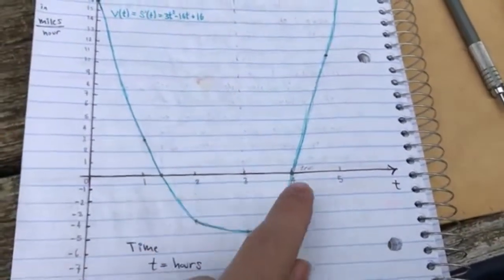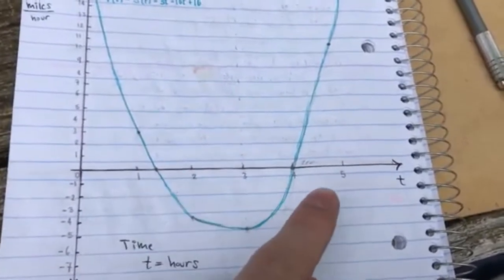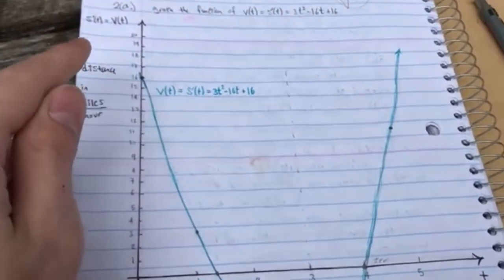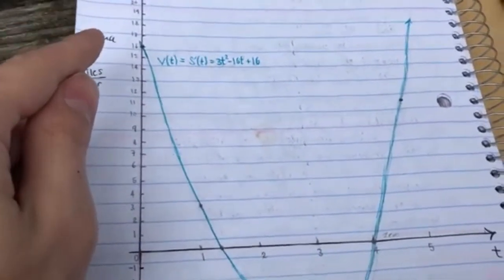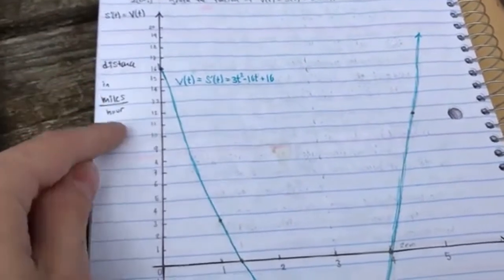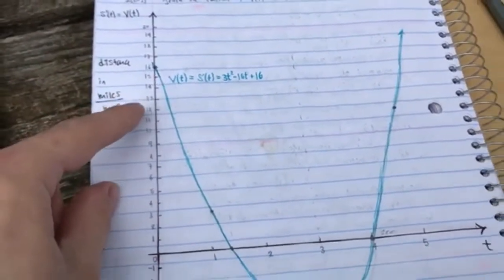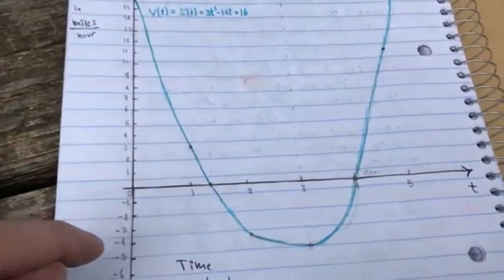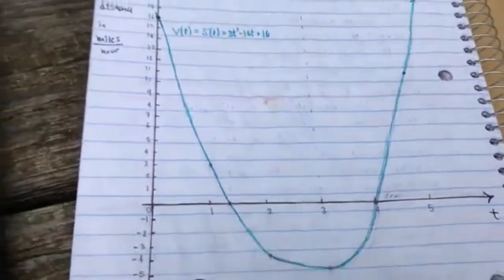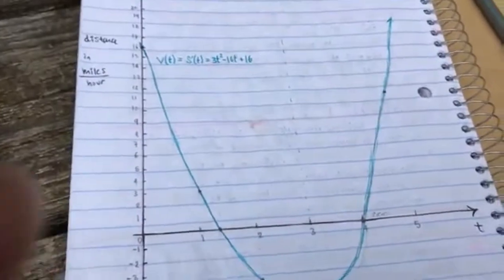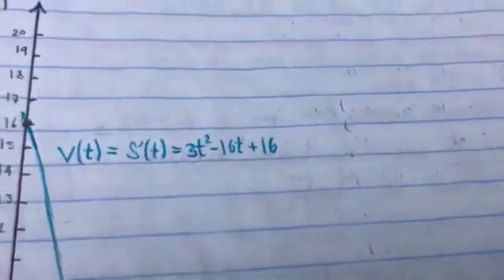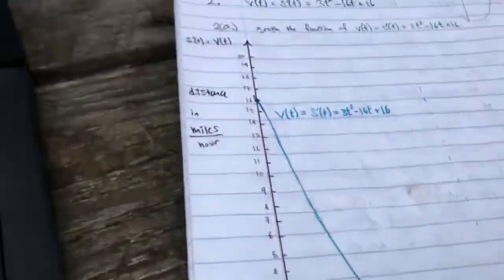Time, t in hours, on the horizontal axis, 1 to 5. Vertical axis, in miles per hour, up to 20, down to -7, because our lowest point is -5 on the derivative graph, or the velocity graph. The derivative s prime of t, which is 3t squared minus 16t plus 16.